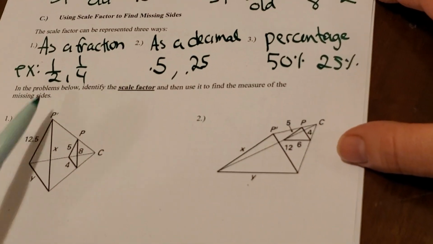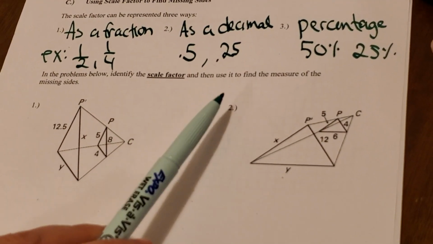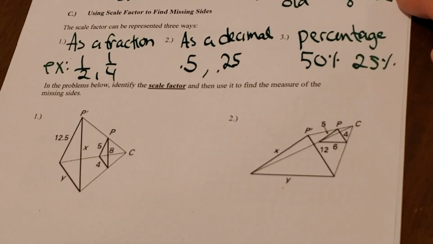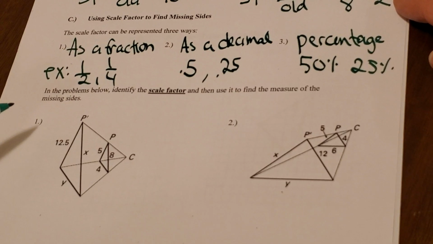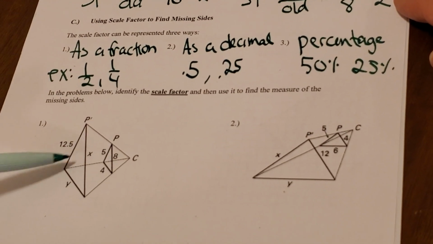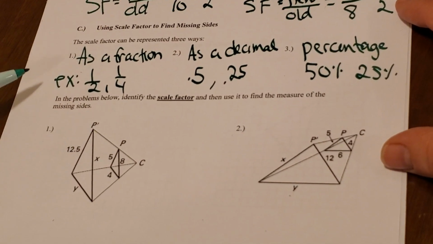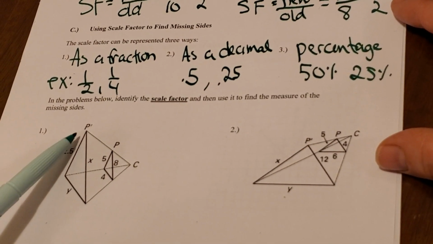So with the next set of examples, we're going to identify the scale factor and then use it to find the measure of the missing sides. So we're doing what we did before, finding the scale factor, and then we're going to use that to find these missing side lengths. So again, make sure you identify which one is old and which one is new. So P is old, P prime is new.